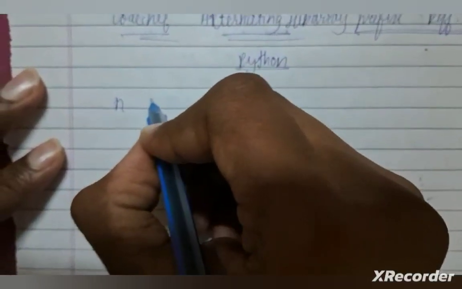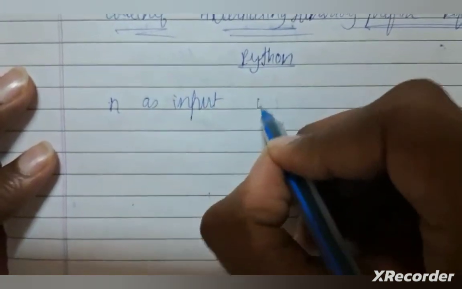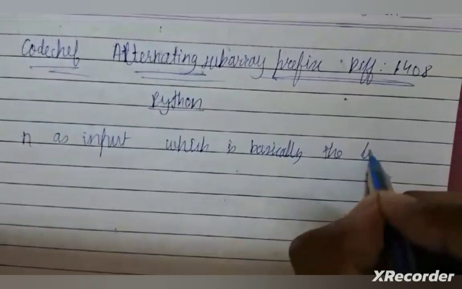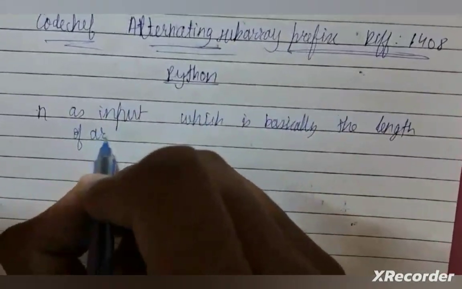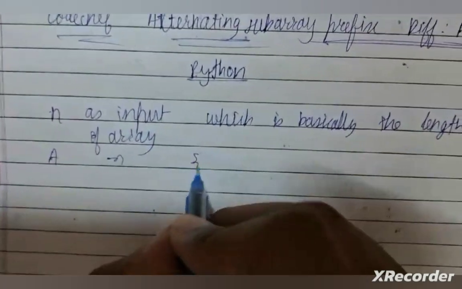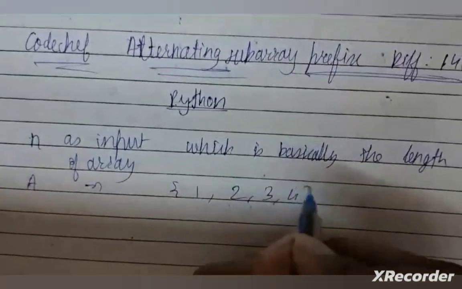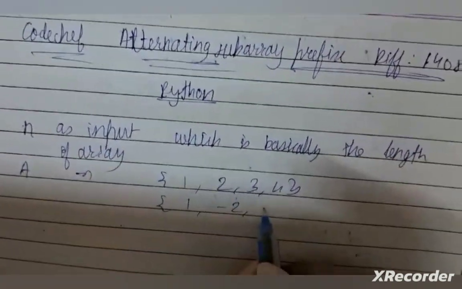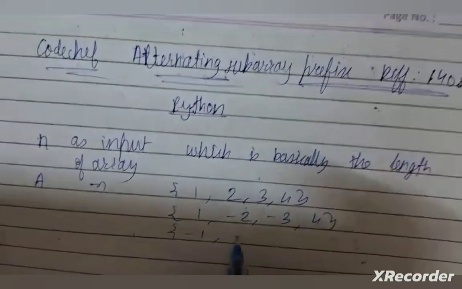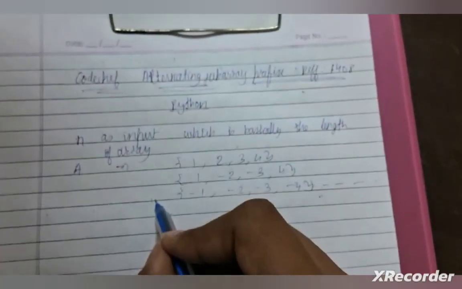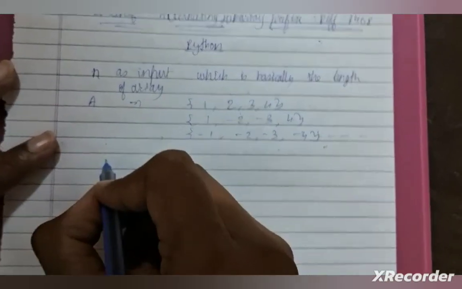We have to take n as input, which is basically the length of the array, and the array A, which is given as input, for example 1 2 3 4. The array A can contain any kind of integer, positive, negative, or zero. It can range up to n number of integers. Is that clear? Okay, so now let's discuss the logic.